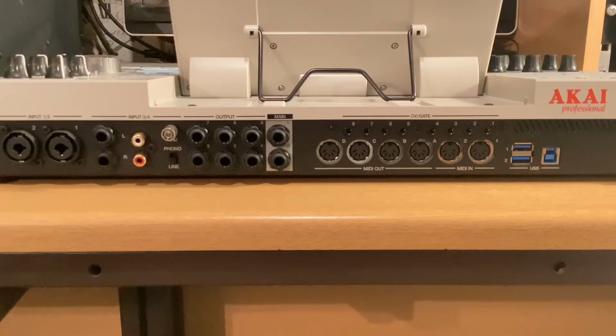So the MPC X also has Bluetooth. You can use MIDI keyboards and things like that through Bluetooth. You can have a Splice account as well through your wireless network. It has wireless networking as well, so you can download all your plugins through your wireless account, which is good as well.